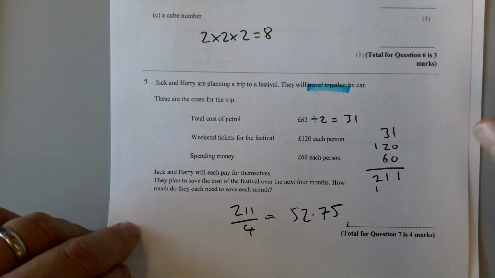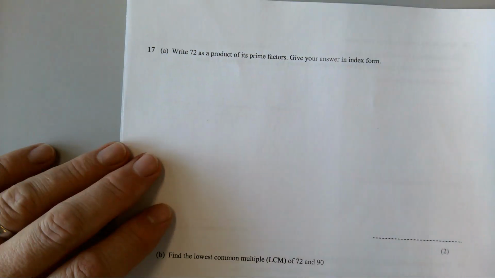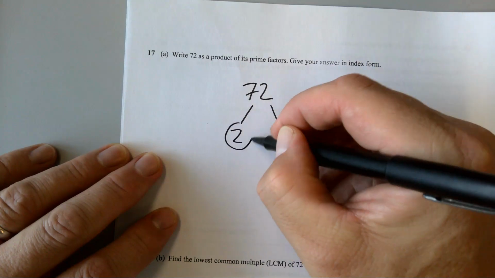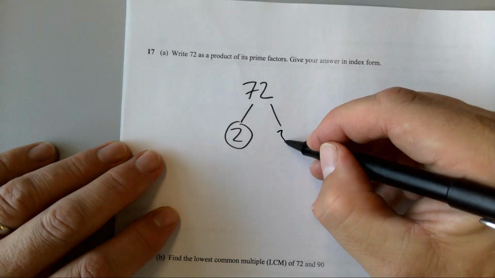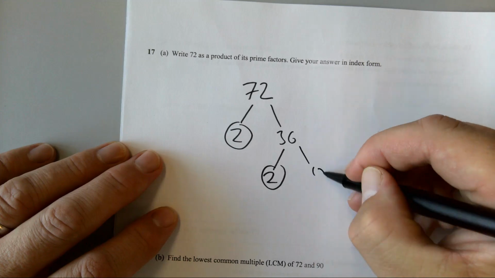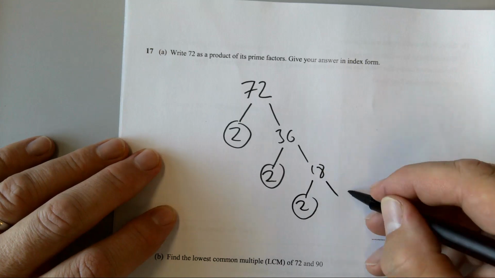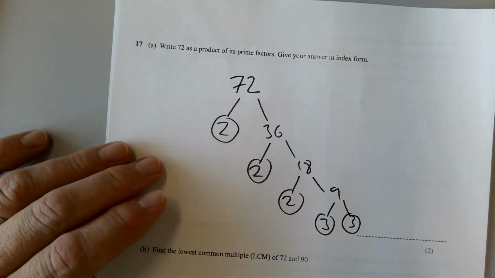Question 17. Write 72 as a product of its prime factors. So it's even, so I'm going to split it by 2 first of all. So 2, 36. Still even, so split it by 2 again. And then split it by 2 again. And then 9 is not even, so I'd have to go for the 3 and the 3. So do need to write it as a product.